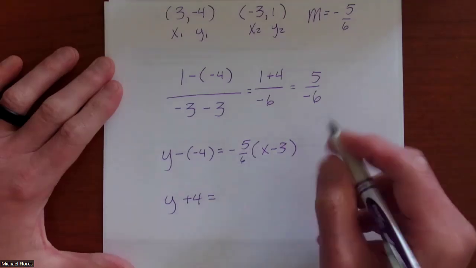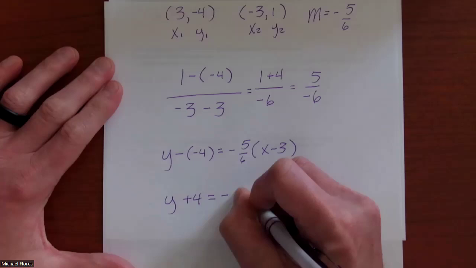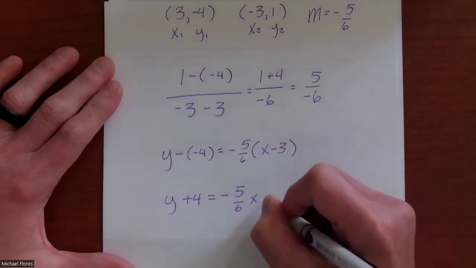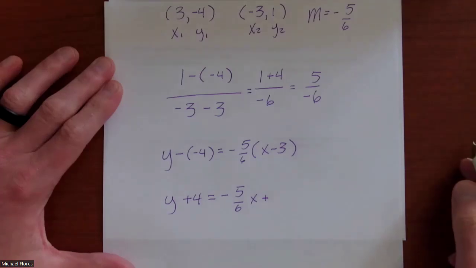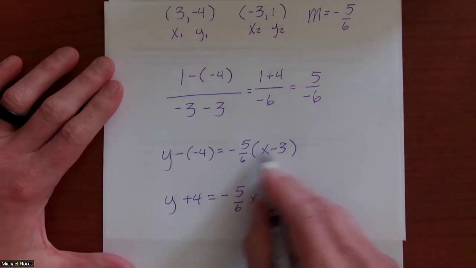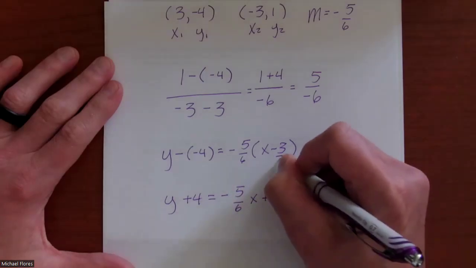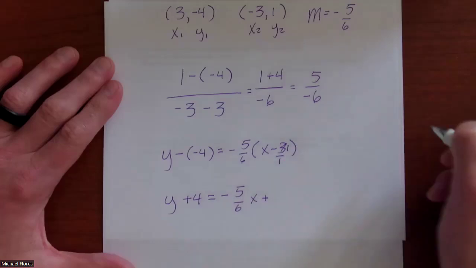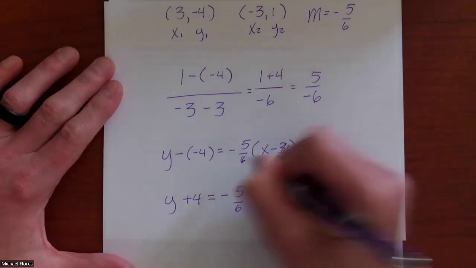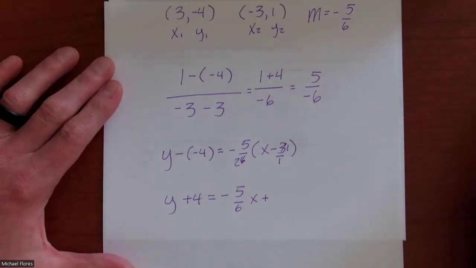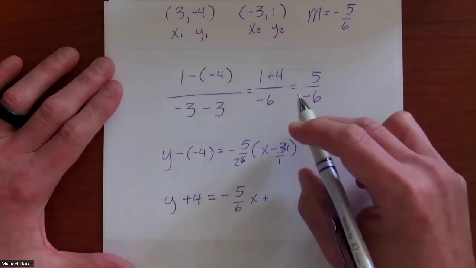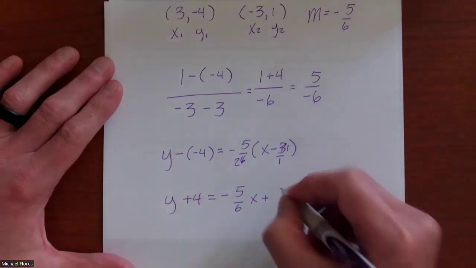Let me distribute this throughout the parentheses. A negative times a negative is a positive. Now I'm going to do some cross canceling here. Negative 5 over 6 times negative 3 over 1. The 3 goes into itself once. It goes in the 6 2 times. So now we're pretty much doing 5 over 2 times 1 over 1.